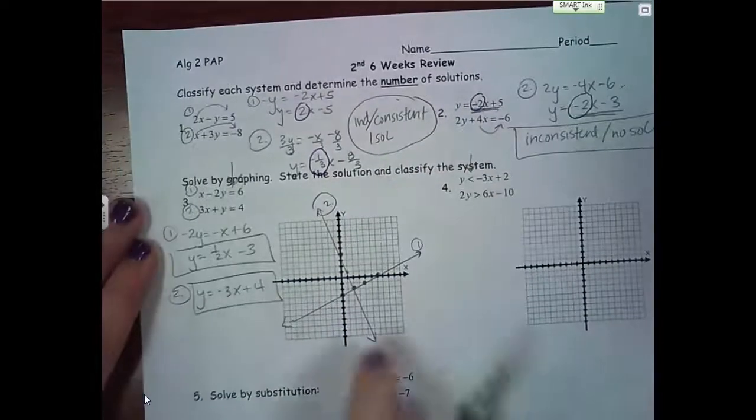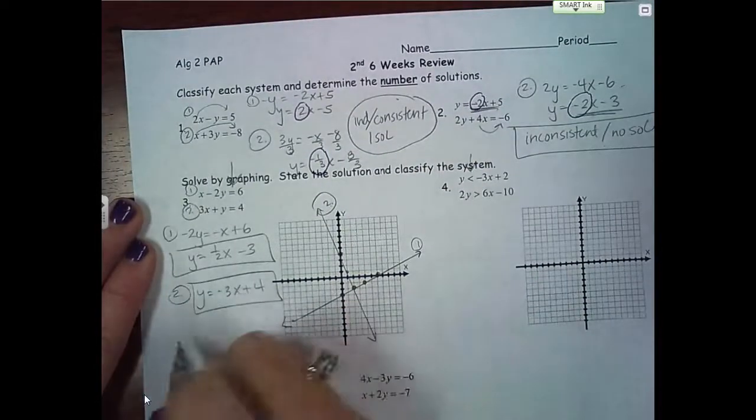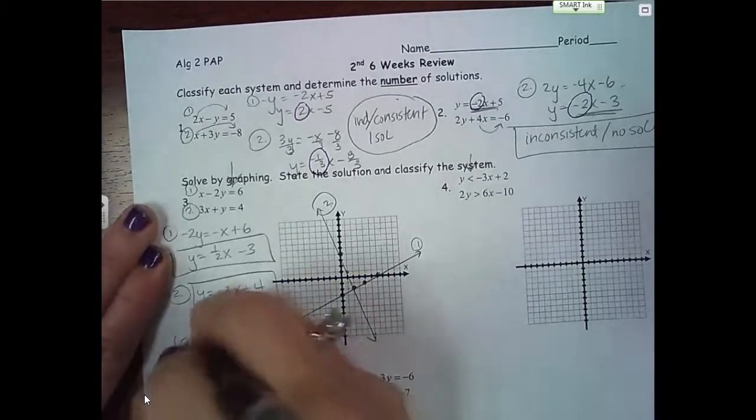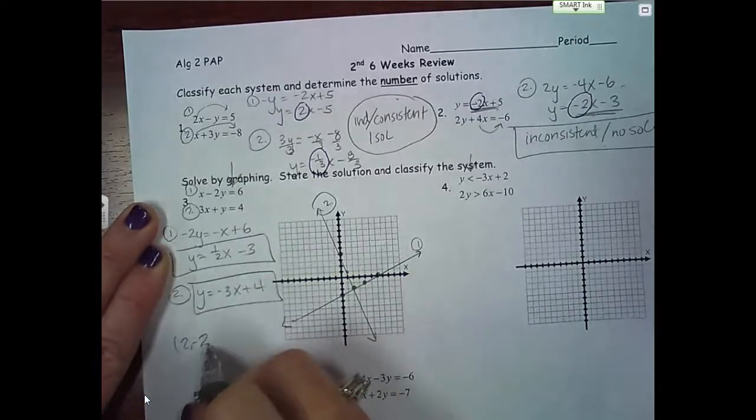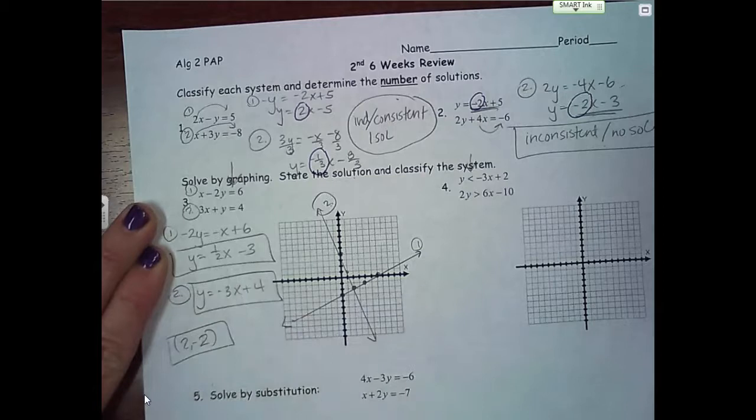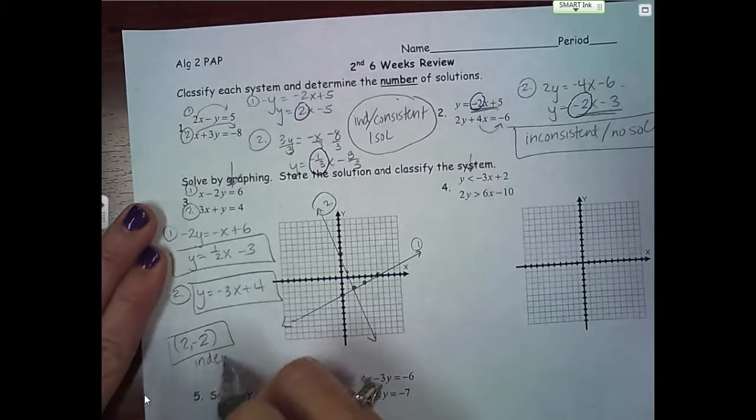Okay, so the solution is where they cross, which is 2, negative 2. In other words, that's the point that makes both equations true. And that makes them independent, right? Consistent.